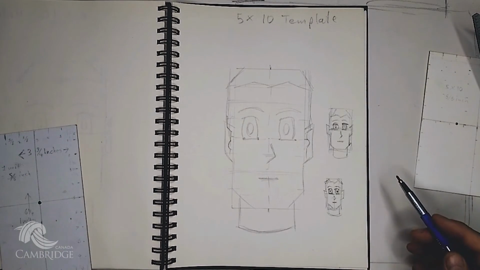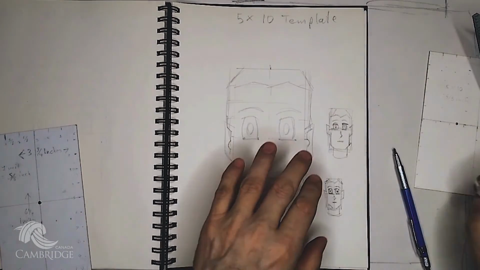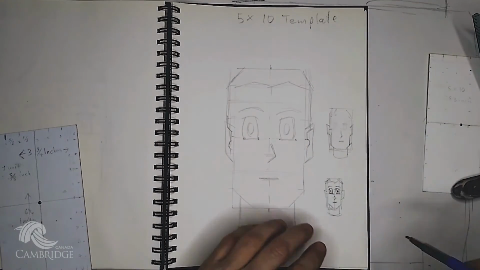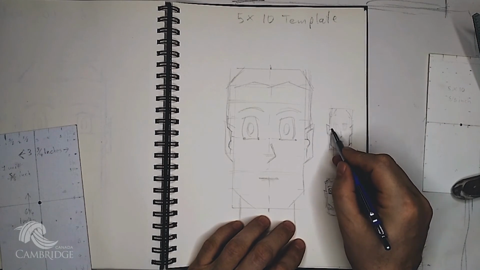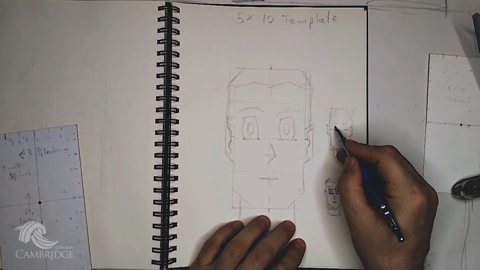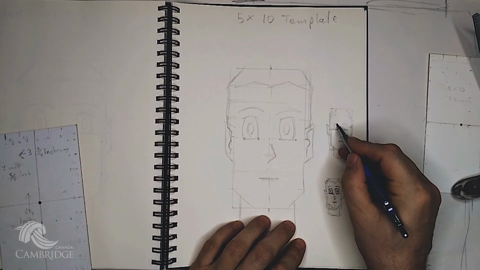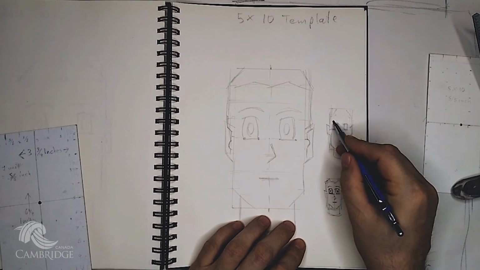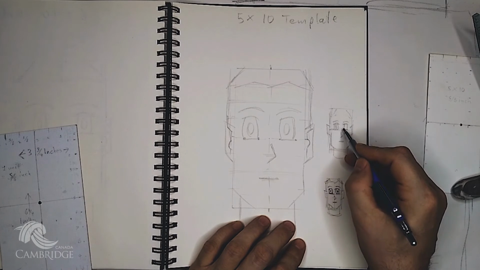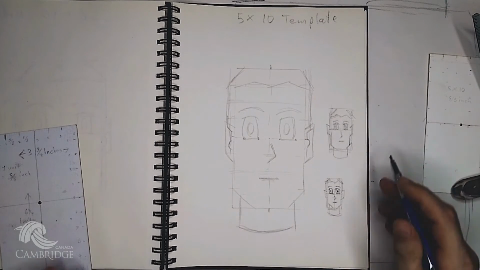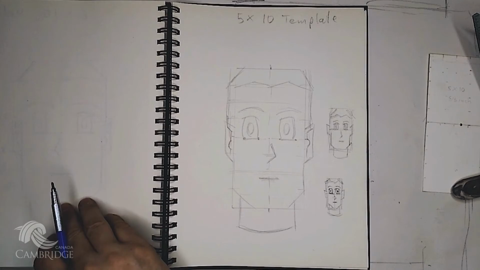And after a while, you kind of gain a sense of doing it. That is probably one of the worst examples I've done in a long time. And let's just fix those eyes. Much better. Okay. So that's the 5x10 model.